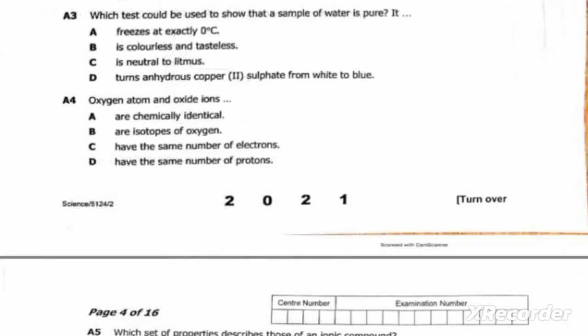We have answered this one, so we move to question A4. The question reads: oxygen atom and oxide ions. A, are chemically identical. B, are isotopes of oxygen. C, have the same number of electrons. D, have the same number of protons.